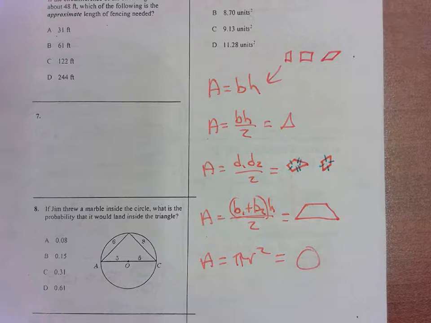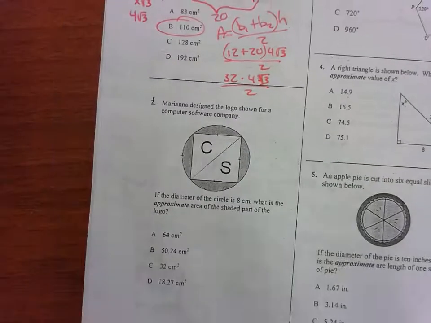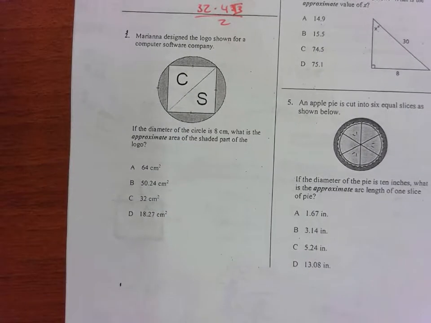All right, so are we ready for number 2? This is another good one right here. Step 1 is to read, step 2 is to draw, which they provided a picture. So if we read this, what are they telling us?